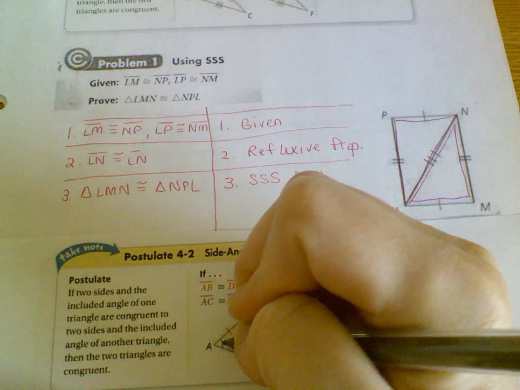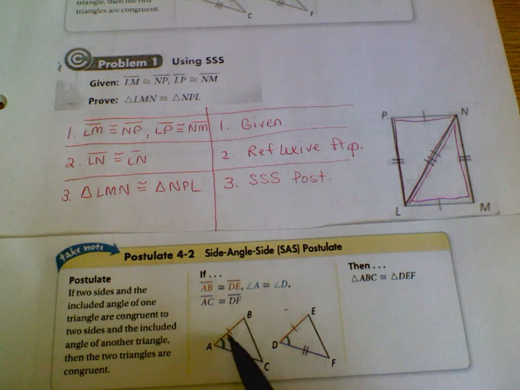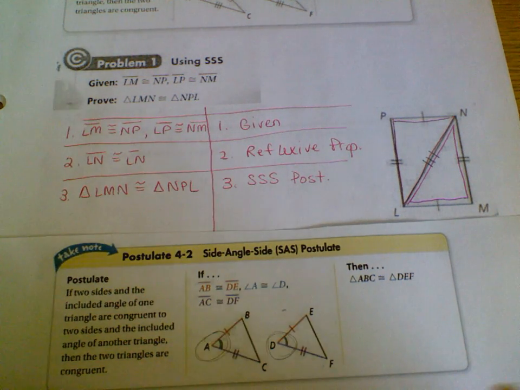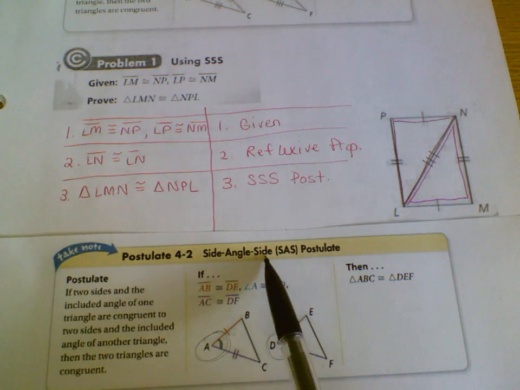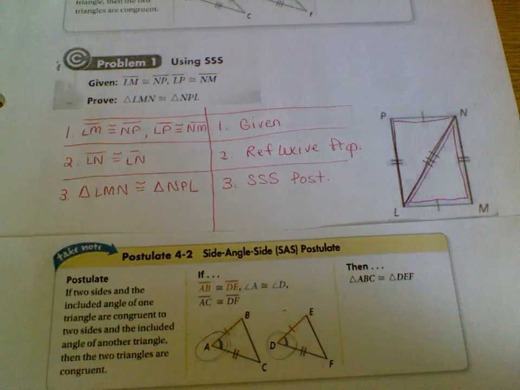The included angle means it has to be in between the two sides that are congruent. So this is an included angle because it's in between my two sides that are congruent. Okay? So side angle side, just from the way that's written, the angle has to be in between the two sides that are congruent.